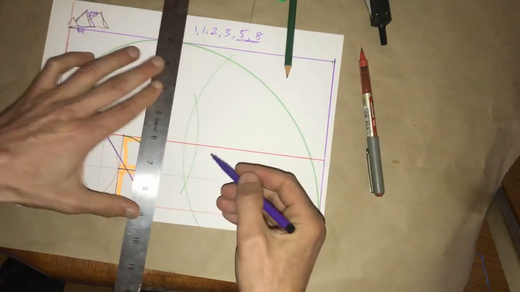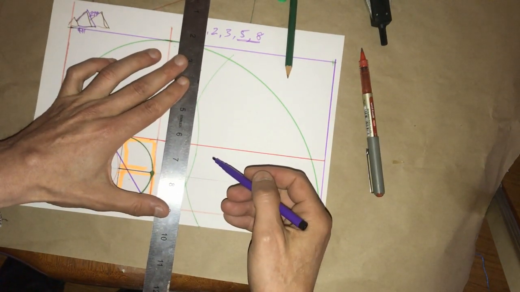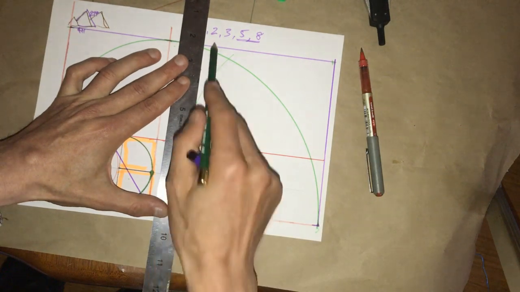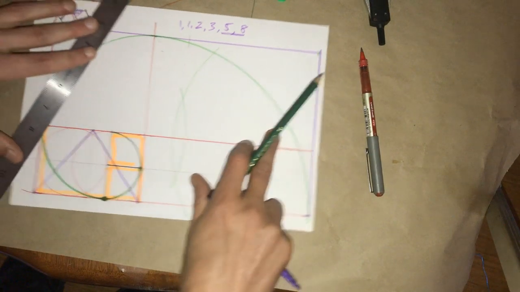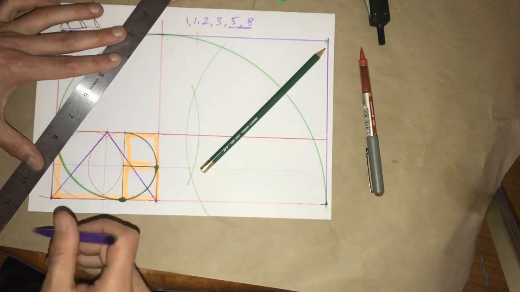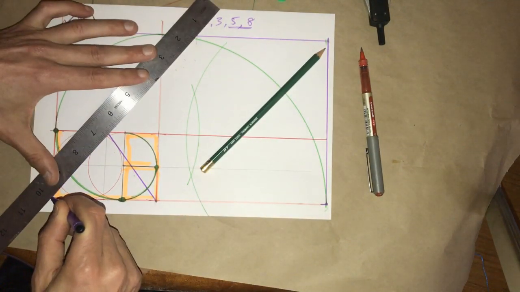So this would be exactly halfway between here and here. I could just mark that point. Now from the corner to there.